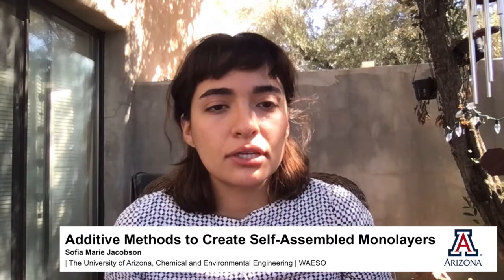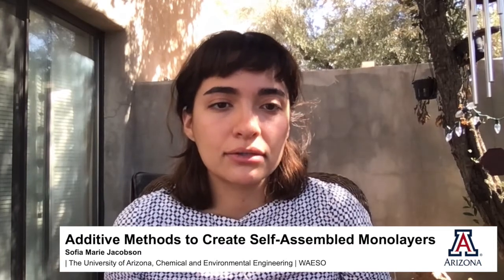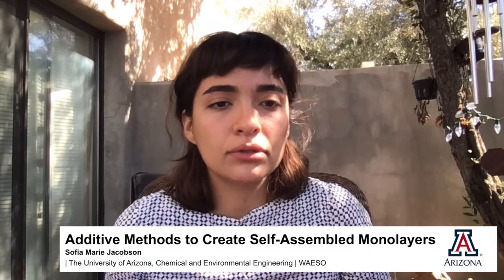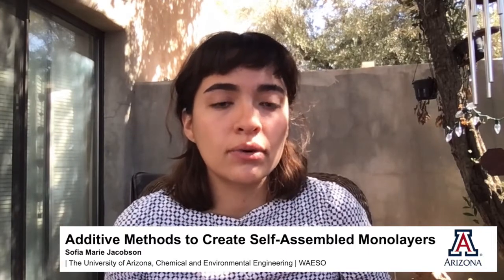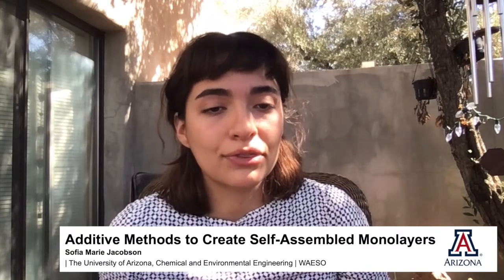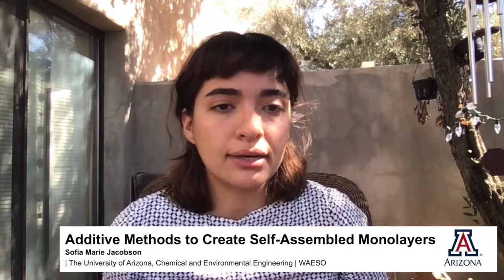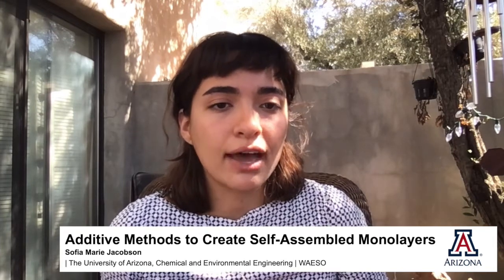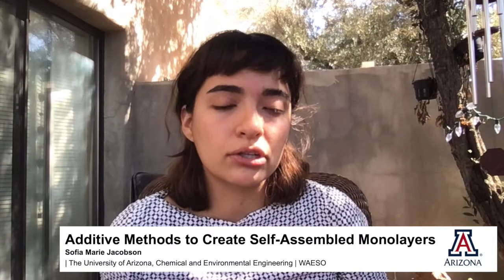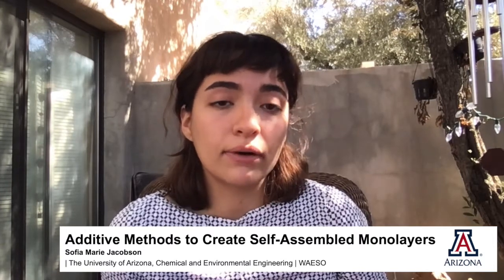My research is trying to understand different additive methods to create self-assembled monolayers. This field is commonly known to research how to reduce the amount of defects that are formed on these layers. Self-assembly is done in nature, but trying to do that in industry is difficult. So we have to utilize different procedures in order to create these good defect-free monolayers.